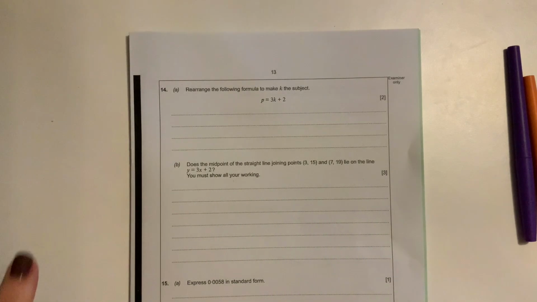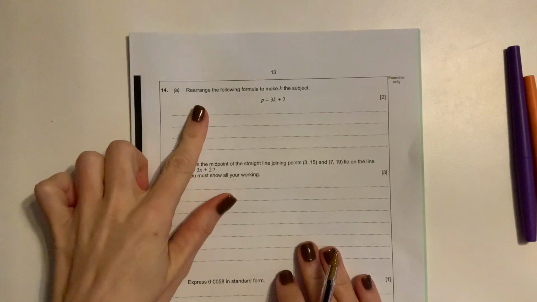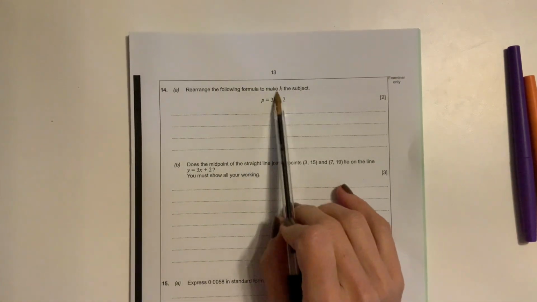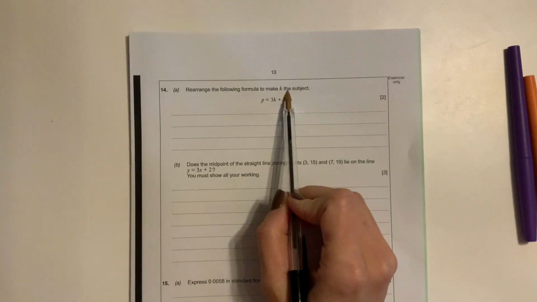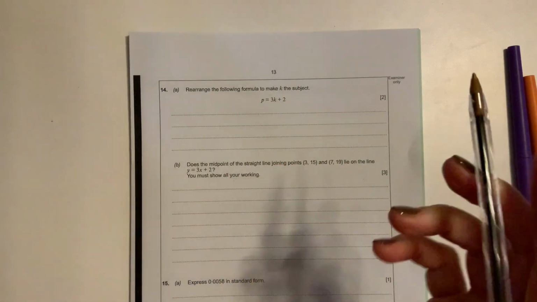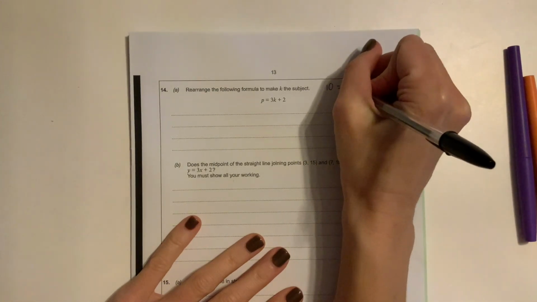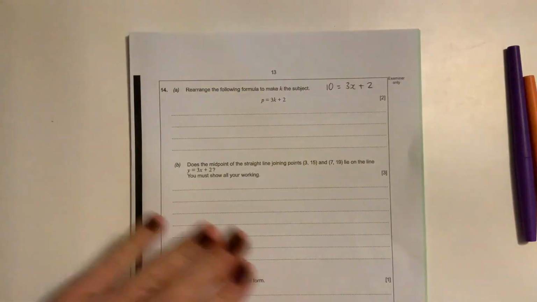Question 14 had two parts to it, so I'm going to do the first part, which is about rearranging the formula to make k the subject. What that means is that k needs to be on its own. It's as though we're solving an equation that might look like this, 10 equals 3x plus 2, for example.